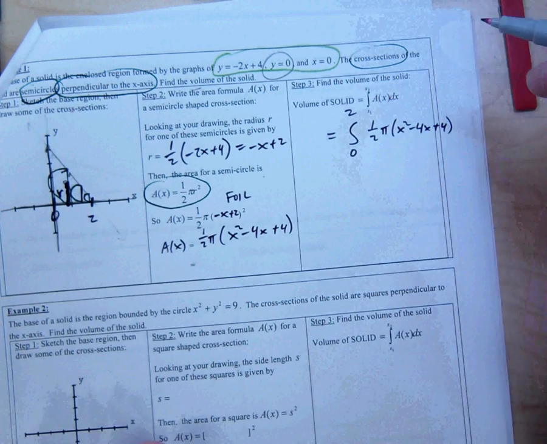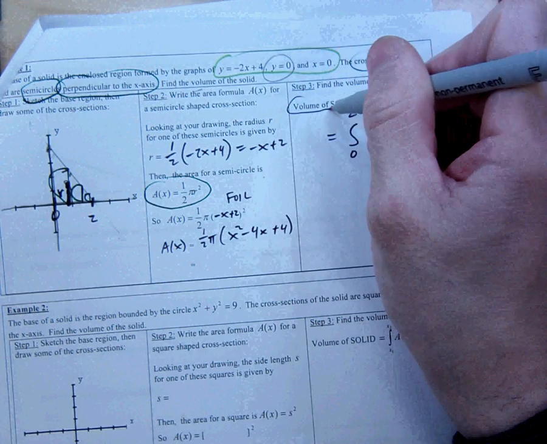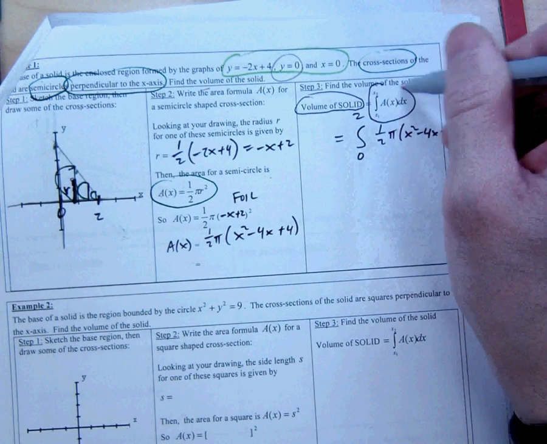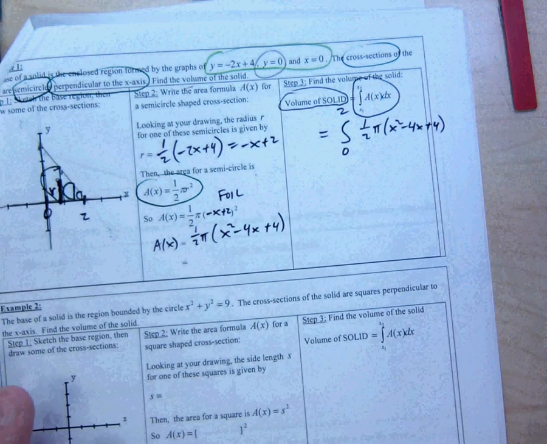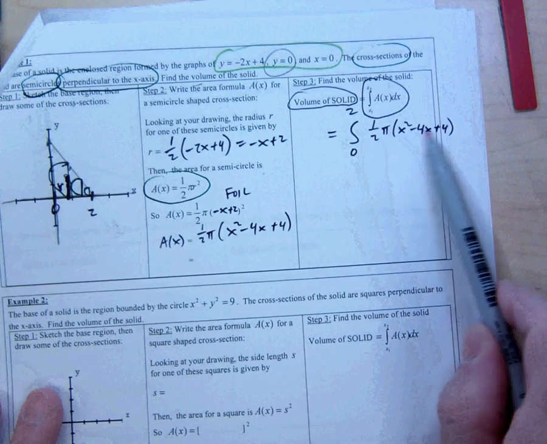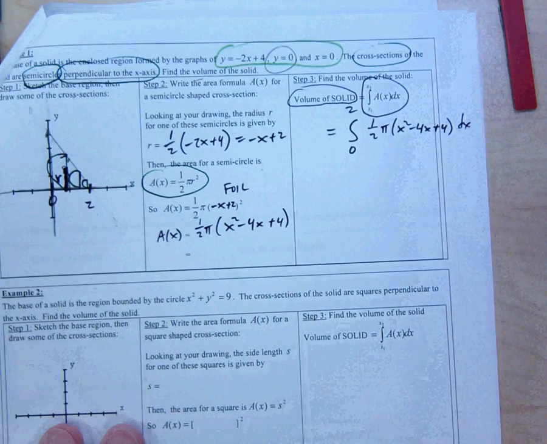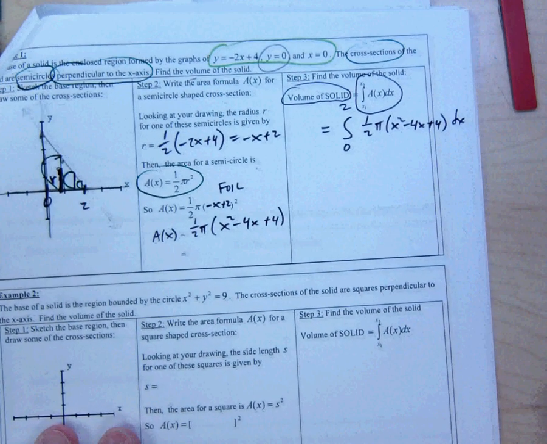So you do the same thing every time. So for these problems where you know the shape of the cross-section, it's real simple. You're simply going to integrate the area formula for that cross-section. That's it. Okay, and that's going to give you the volume of whatever that solid would look like.